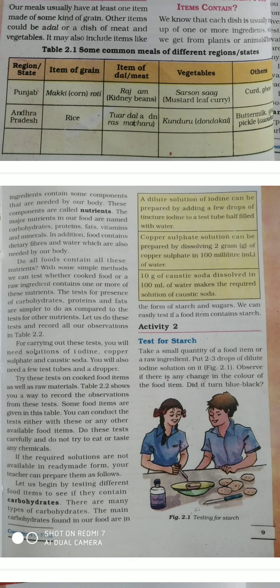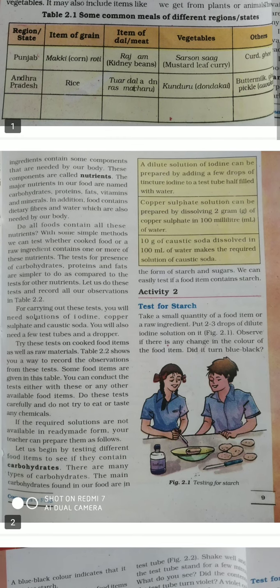There are so many tests which are performed in the lab. When you come to the school, we will perform these experiments. Now I'll simply dictate to you how these experiments are performed. So there are so many ingredients or test solutions needed for this experiment. Solutions such as iodine, copper sulfate, and caustic soda. You will also need a few test tubes and droppers to perform this task.